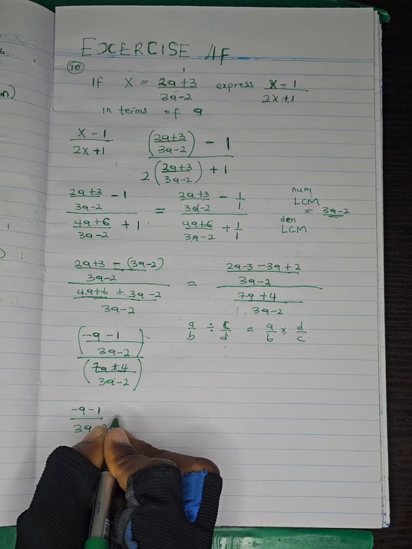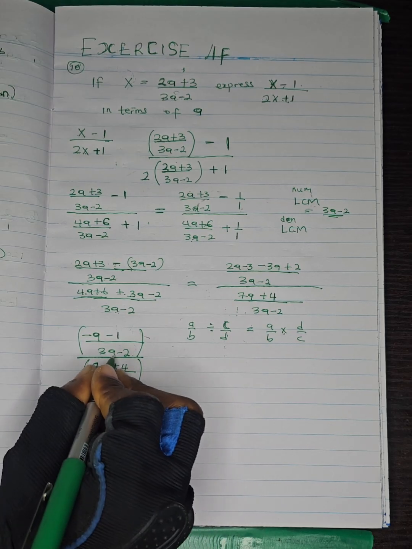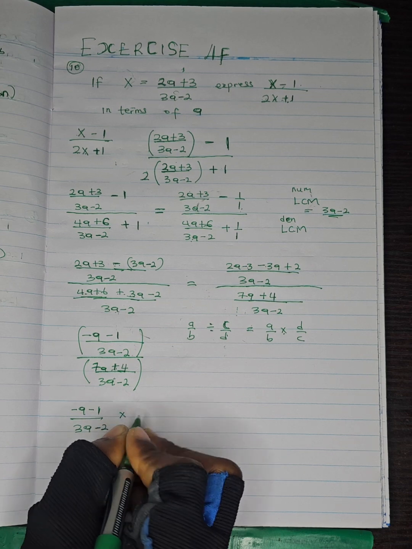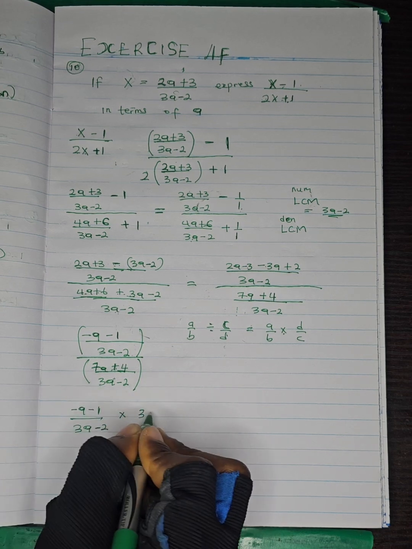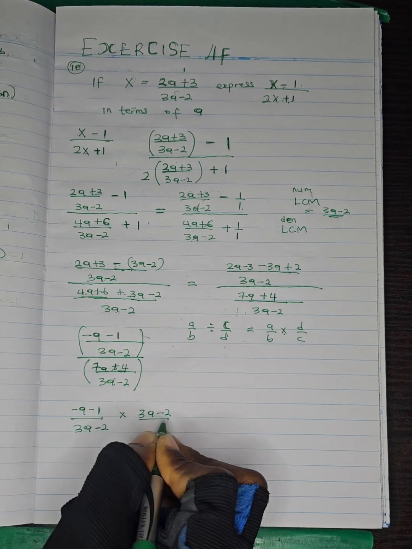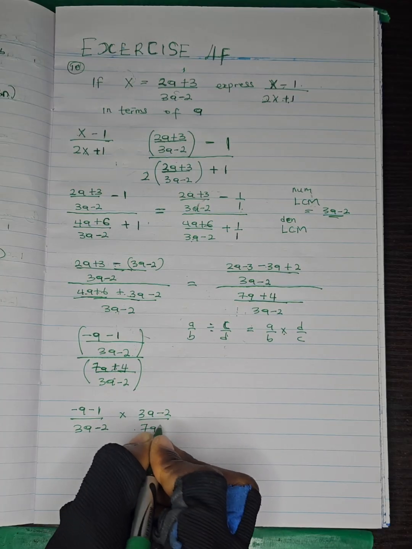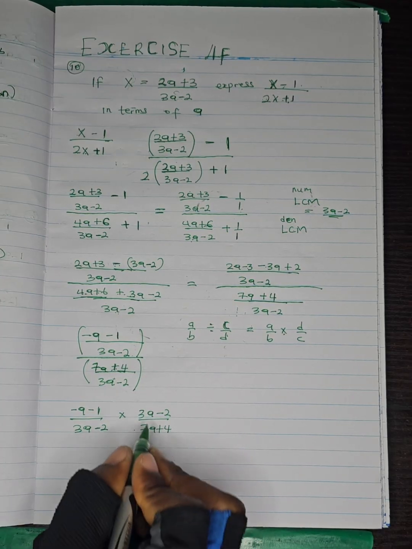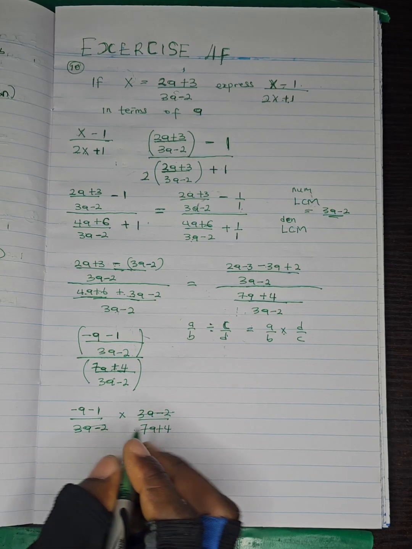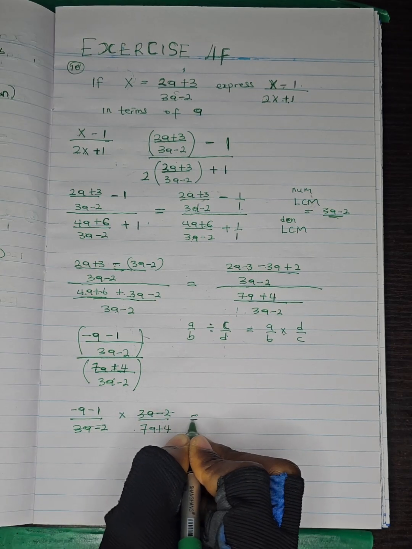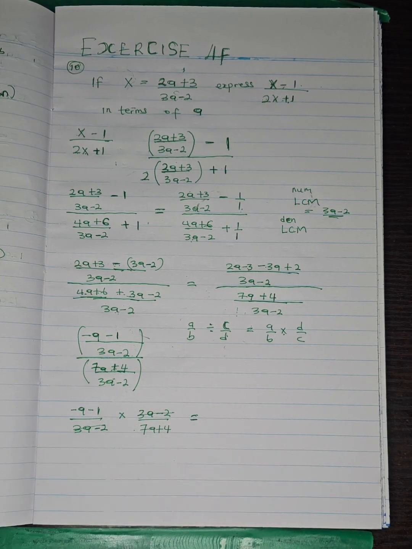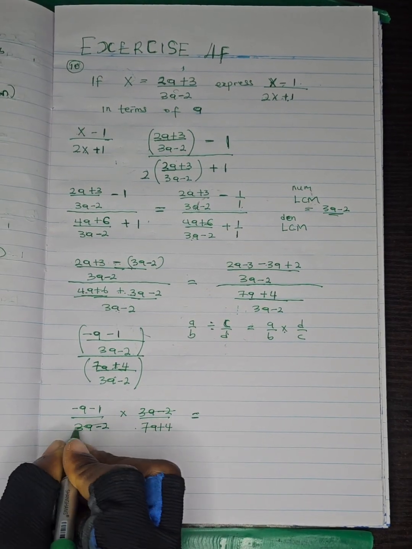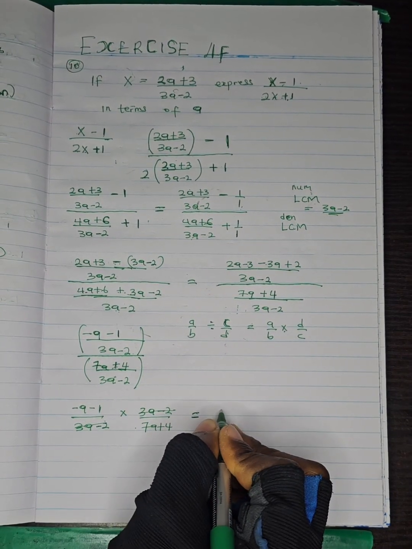Are we together? Because this is a division sign already, we now change it to a multiplication sign, times. I will flip here. This will be 3a minus 2 all over 7a plus 4. Are we together? So this will cancel out. This will cancel out. We have been left with. So when we cancel this denominator, we are having.